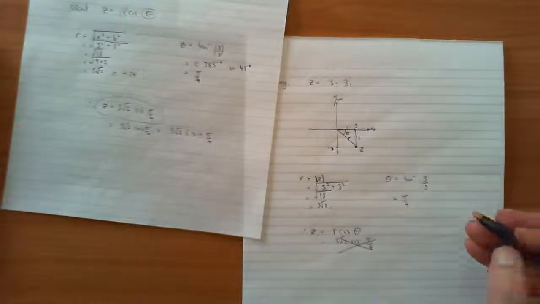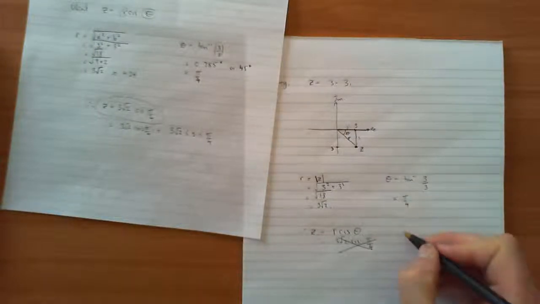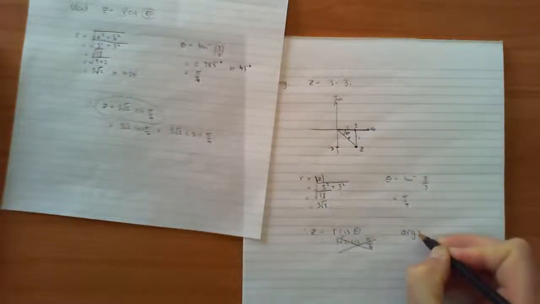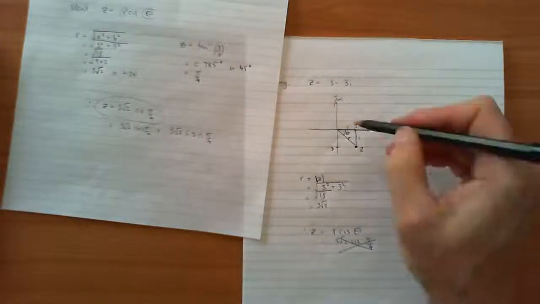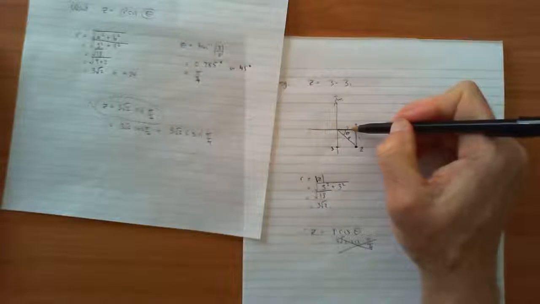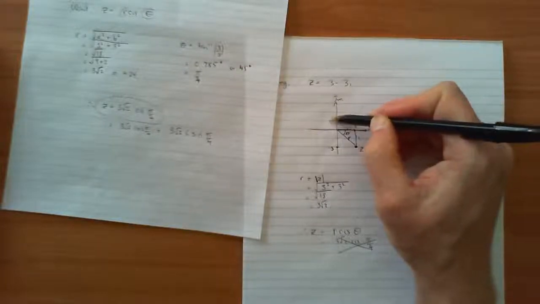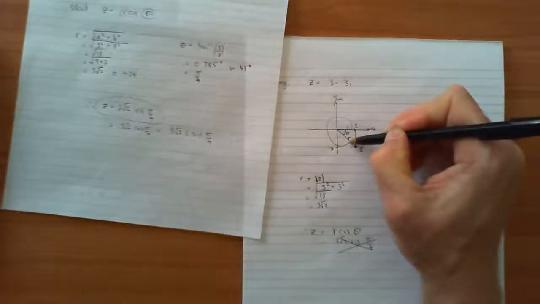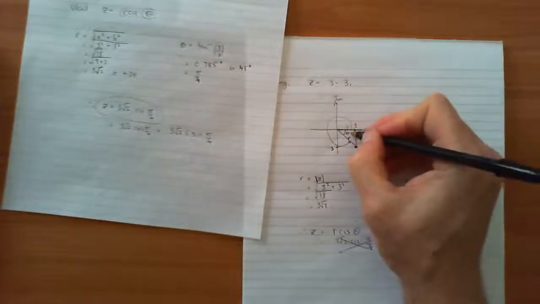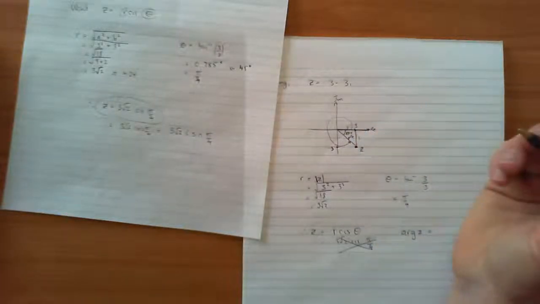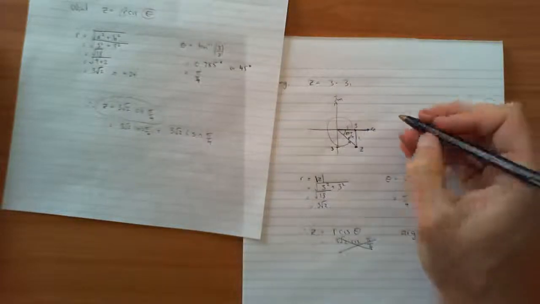Now, if we were going to talk about little a arg z, little a arg z would be the angle from here all the way around to here. Now we know that this bit is pi on 4. That little angle there is pi on 4.